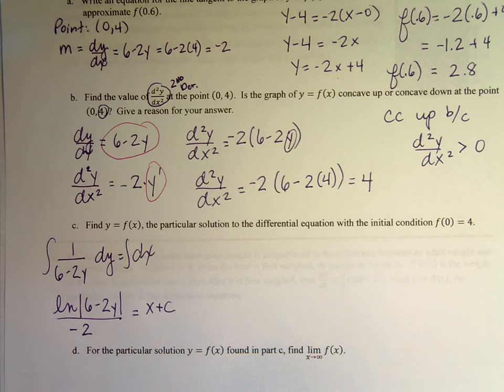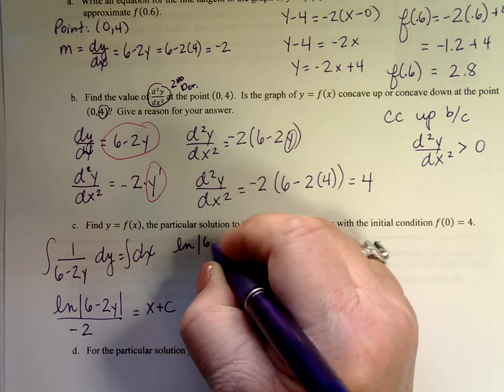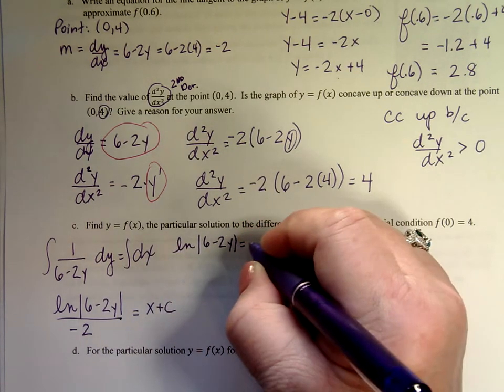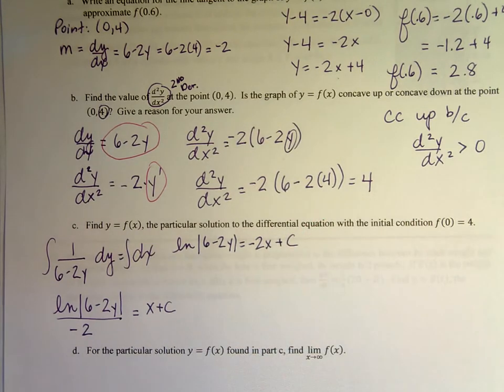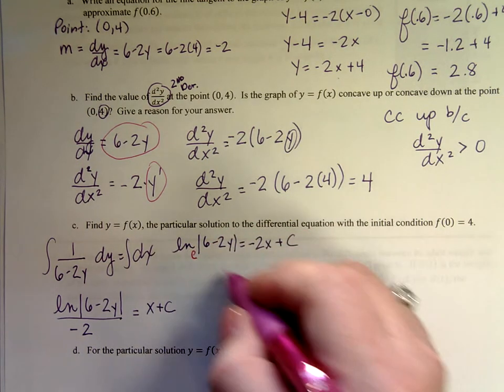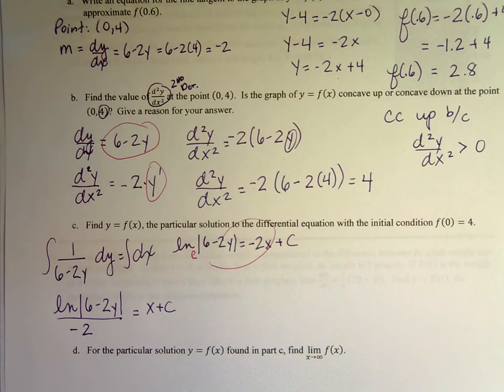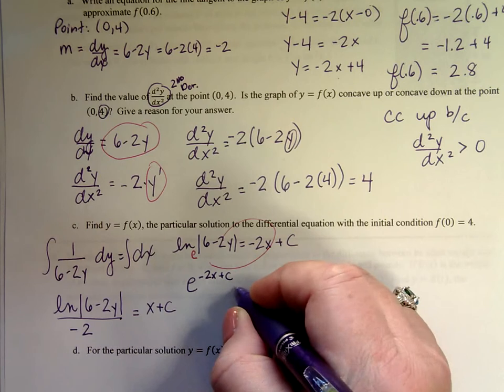Well, this whole negative 2 gets me all freaked out. So I'm going to take that and multiply it over here. So I get the ln of the absolute value of 6 minus 2y equals negative 2x, negative 2 times c, it's still a constant. And now I have it set up so that I can do my loop. Here's my e. I'm going to loop it around. And so it's e to the negative 2x plus c equals 6 minus 2y.